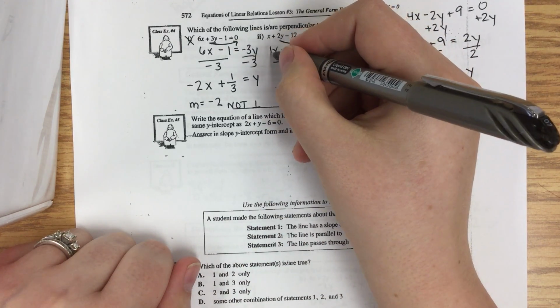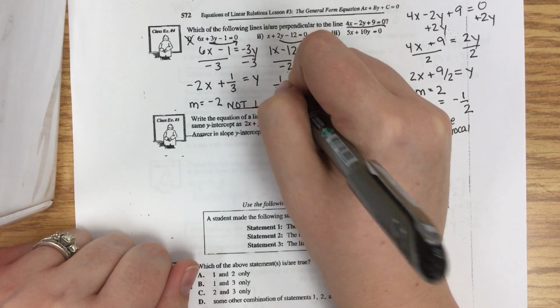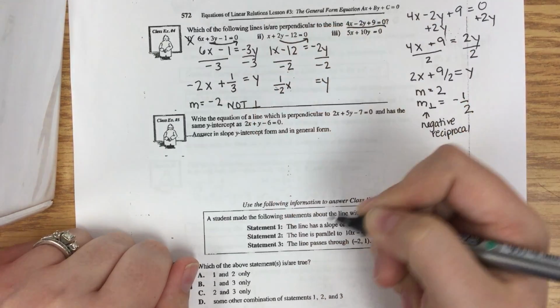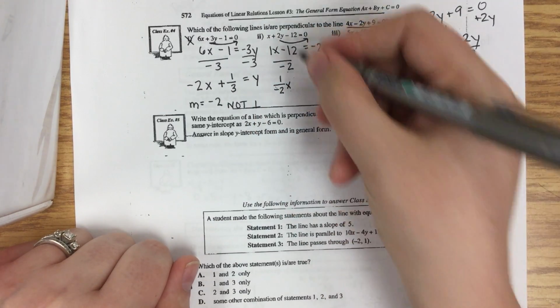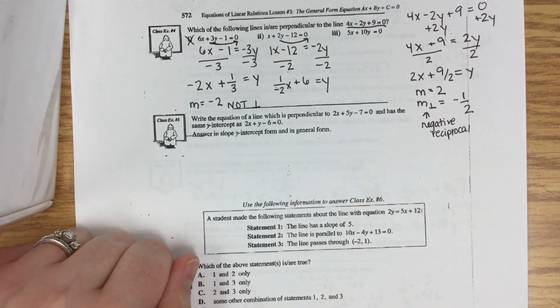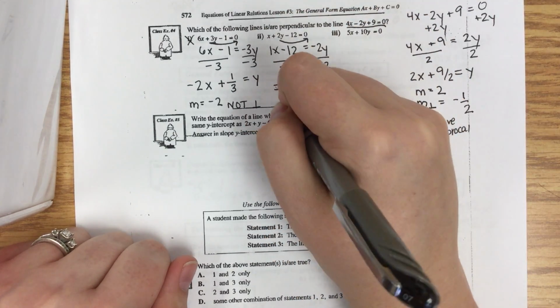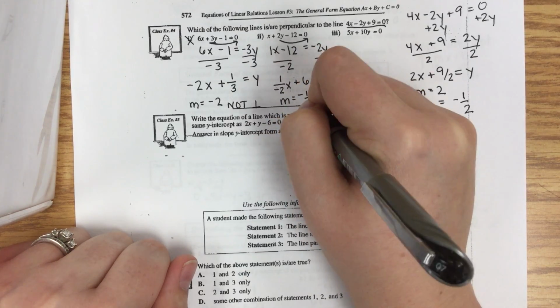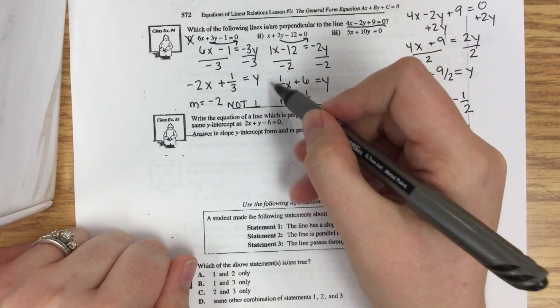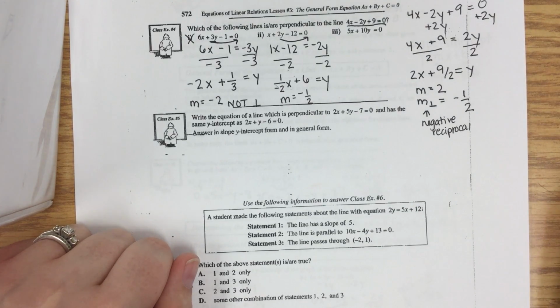In this case, I have to pretend there's a 1 in front of the x, so that this becomes 1 over negative 2x, or negative 1/2 x. Negative 12 divided by negative 2 is positive 6. Slope is the m value, mx plus b. m is negative 1/2, because it doesn't matter if the negative's top or bottom, the value is still negative 1/2 or negative 0.5 if you put it in your calculator.